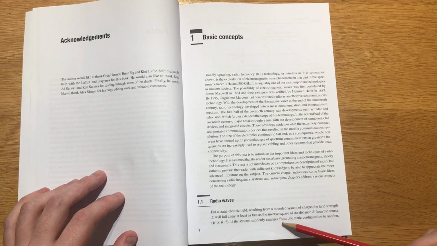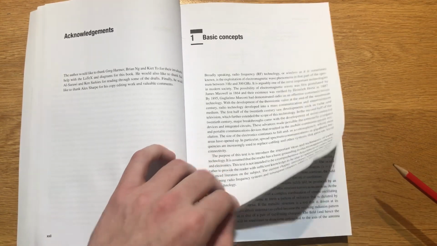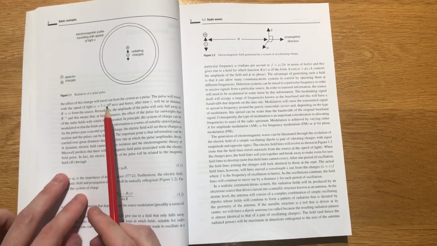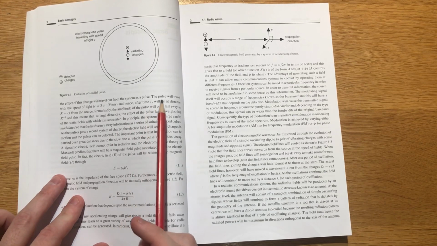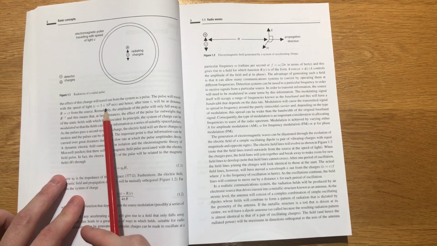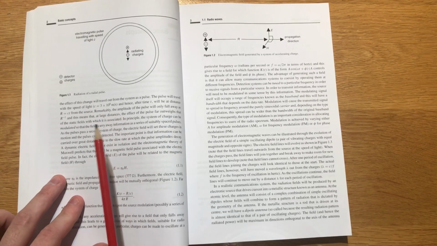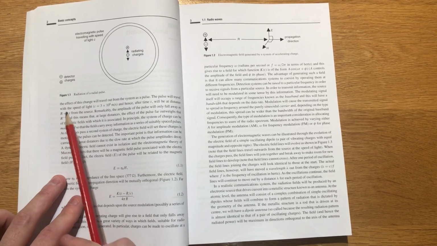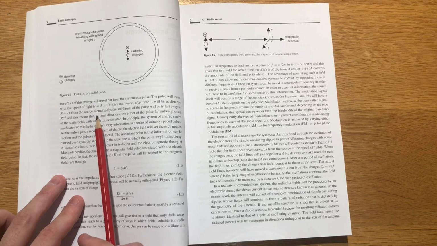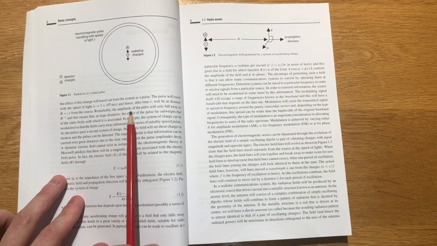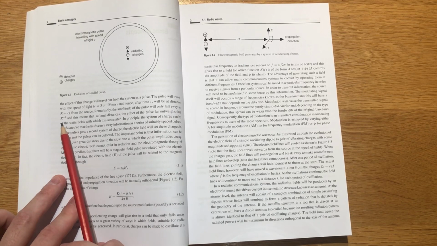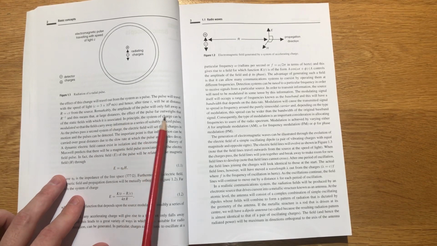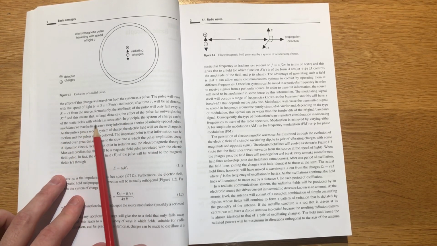If the system suddenly changes from one static configuration to another, the effect of this change will travel out from the system as a pulse. The pulse will travel with the speed of light, which is 3 times 10 to the 8 meters per second, and hence, after time t, will be at distance r equals ct from the source. Remarkably, the amplitude of the pulse will only fall away as r to the minus 1, and this means that at large distances, the effect of the pulse far outweighs that of the static fields with which it is associated.